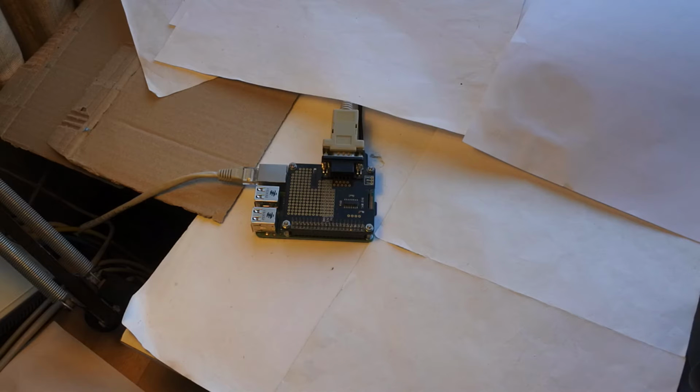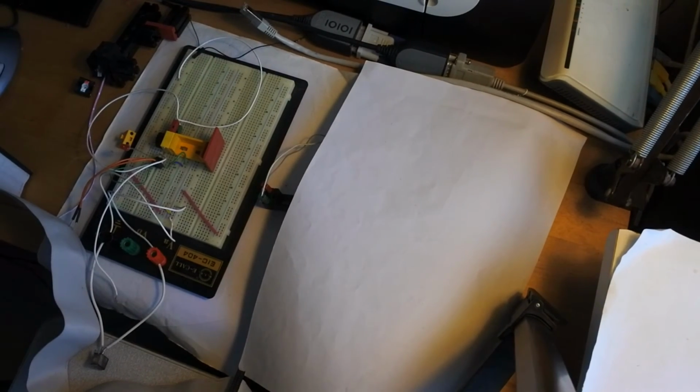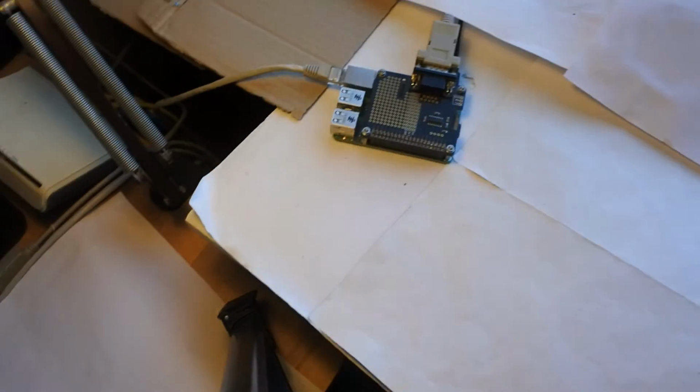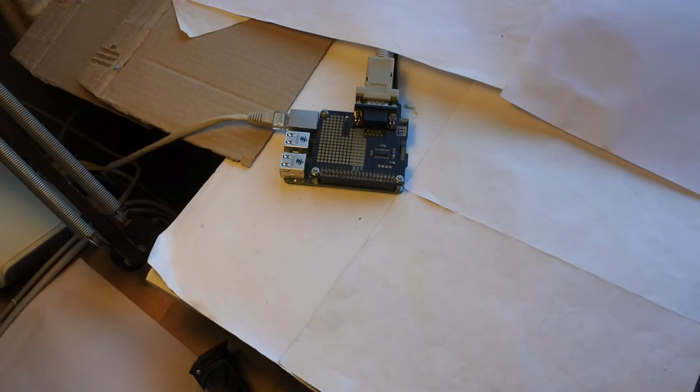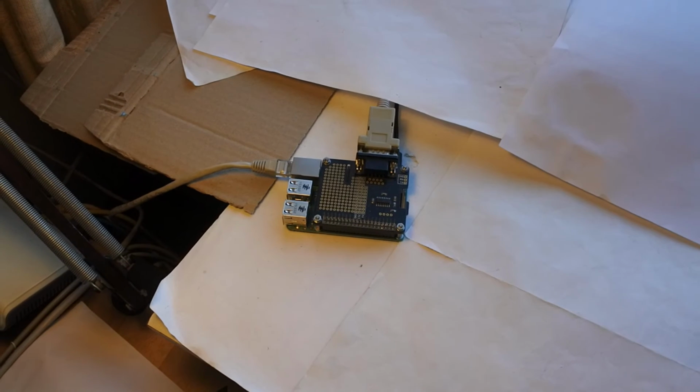So the first focus is to get that solved, and if possible also get the GPIO accessed, so that I can maybe access this breadboard. But first of all, solve the problem. So let's start.